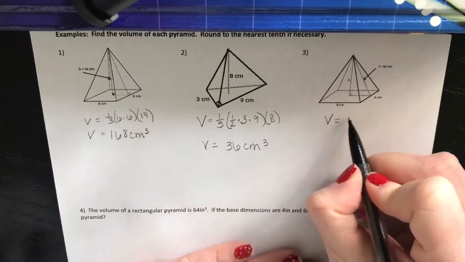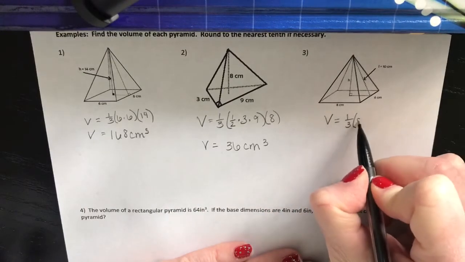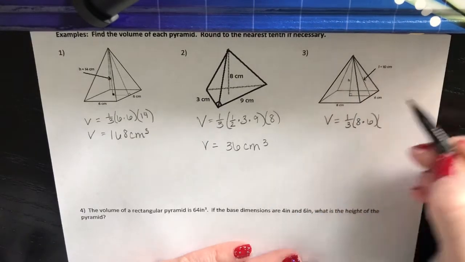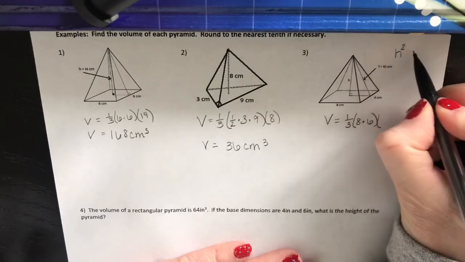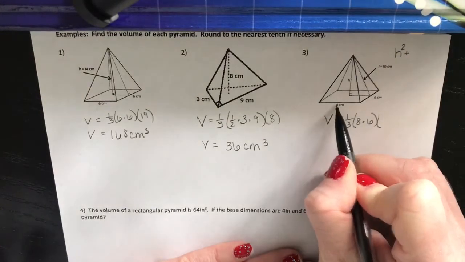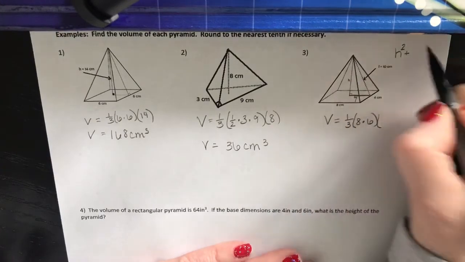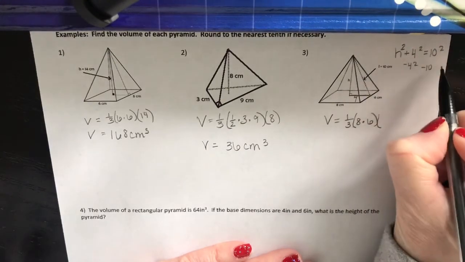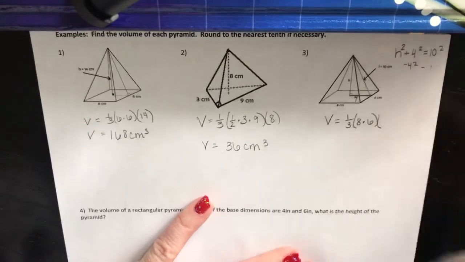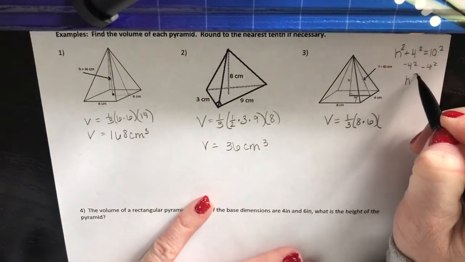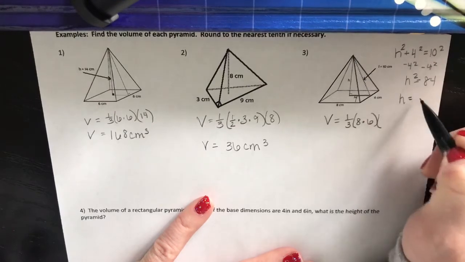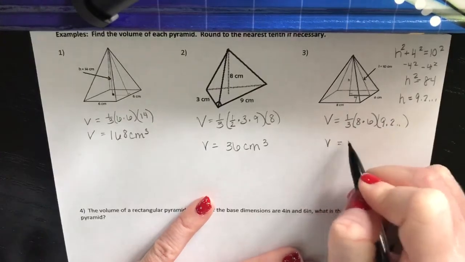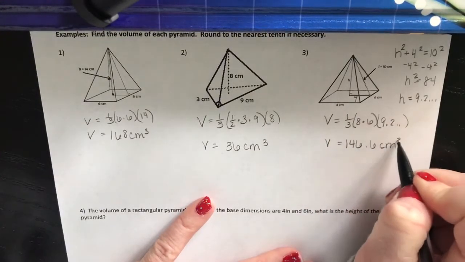Lastly, as we go through to do this one here, the volume is 1/3. The base area is 8 times 6, and the height is missing. So I'm going to just come up here and do my Pythagorean theorem. Height squared plus, since this is 8, this section right here is worth 4, plus 4 squared is equal to 10 squared. I'm going to subtract the 4 squared over. And I'm going to get h squared is equal to 84. I'm going to square root that to get 9.2 dot, dot, dot. So I'm going to bring that unrounded answer in and get a volume of 146.6 centimeters cubed.